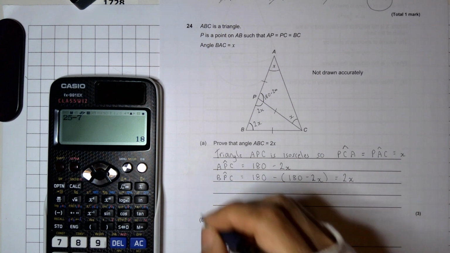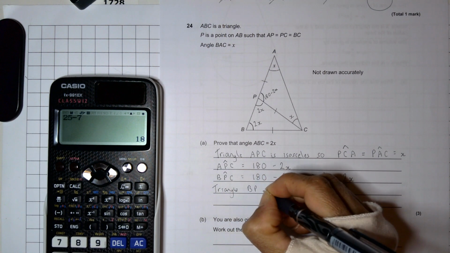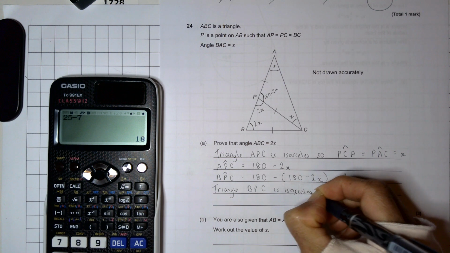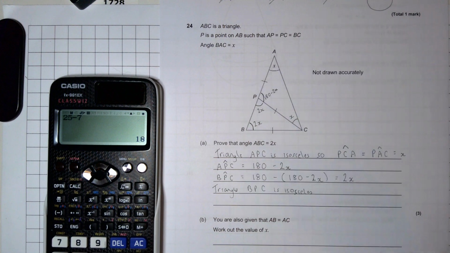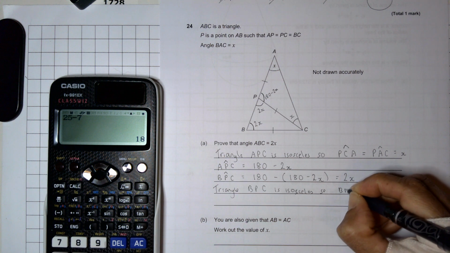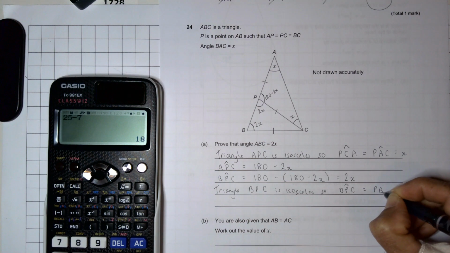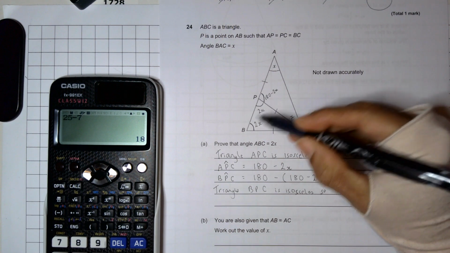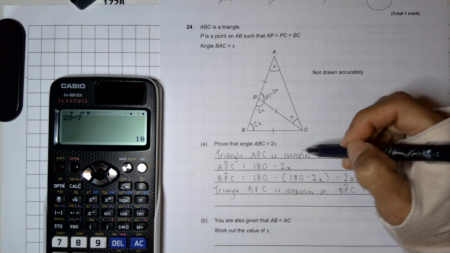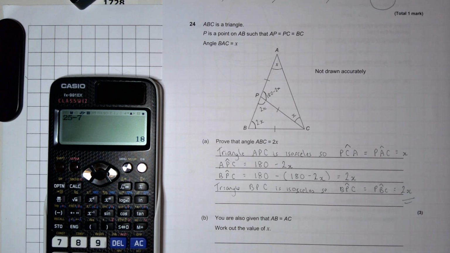Now we know that triangle BPC is isosceles. How do I know that? Because these two sides are the same, so that's isosceles. And so that tells us that angle BPC equals angle PBC. Okay, that angle there equals that angle there. So BPC equals PBC, and we know that's then going to equal 2x. So we proved it, which is what they wanted to know.